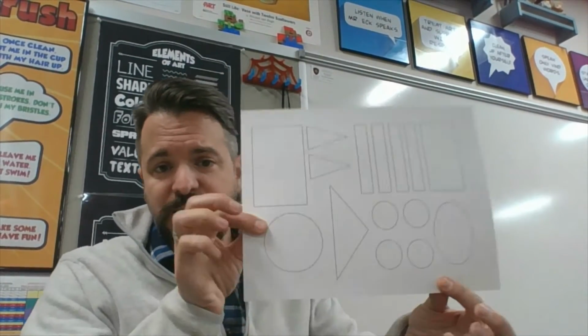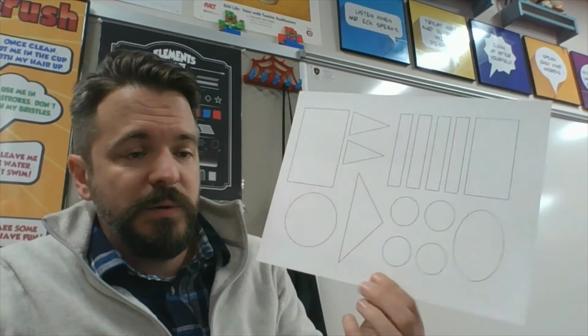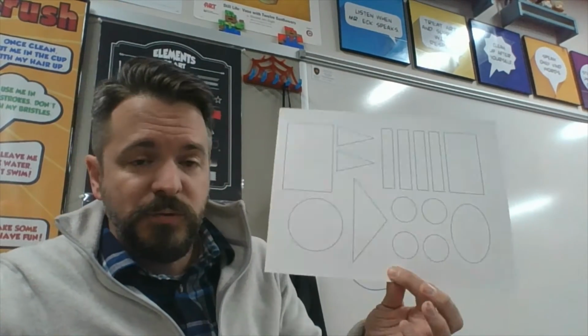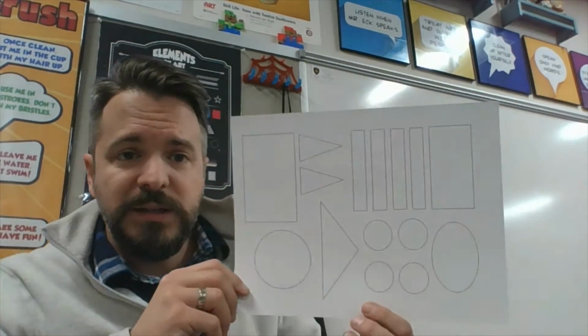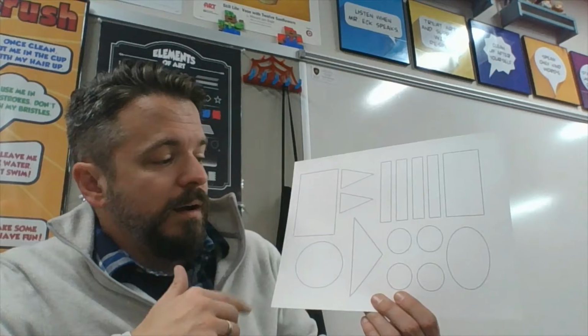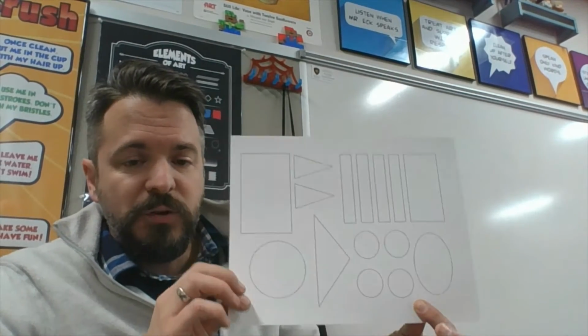I've created this sheet here for my students, and for the virtual students, you guys are gonna print this out, and there's a link on the page. And for my in-class students, I've printed this out for you. We're gonna cut this out, and then you get to make whatever you want out of these shapes. Be as creative as you can, try to surprise me.